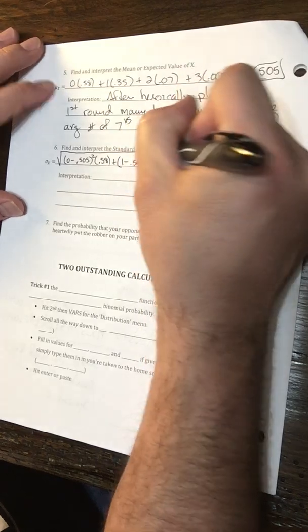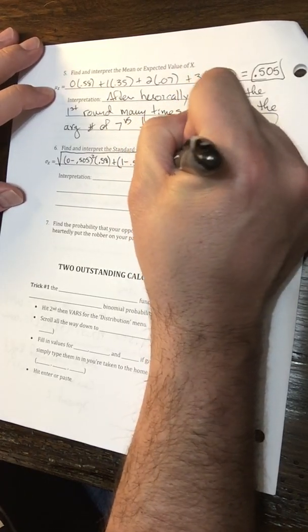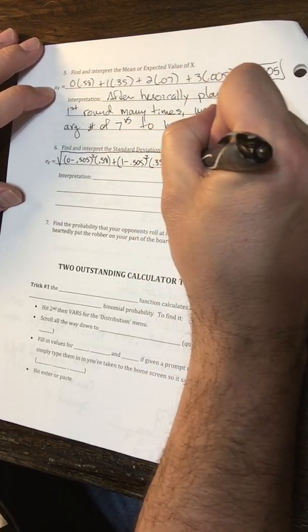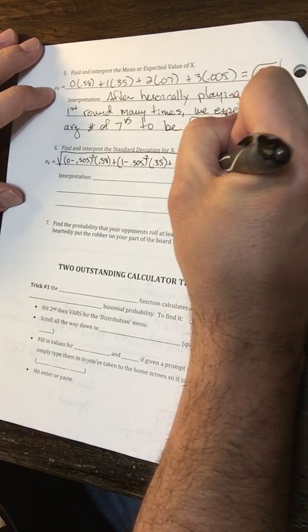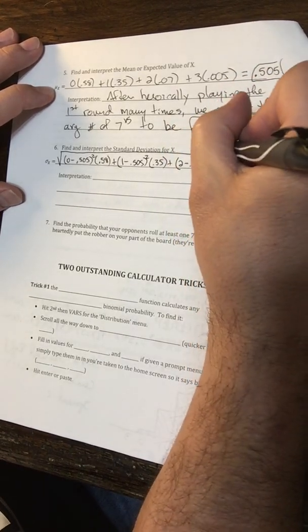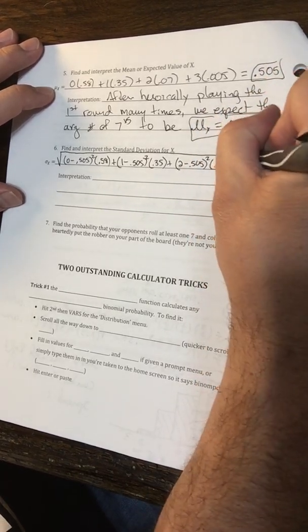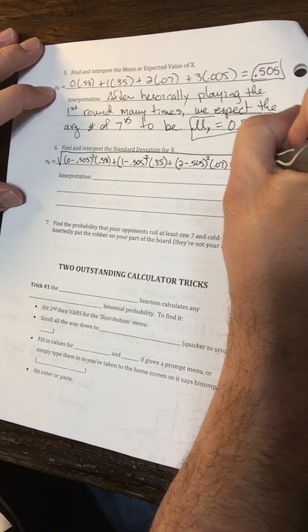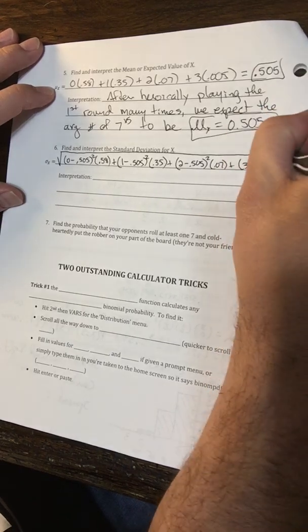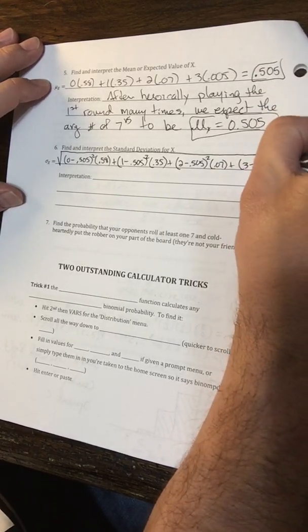That gets squared, and it's times 0.35. Then the third one is 2 minus 0.505. That gets squared, and it's times 0.07. And then 3 minus 0.505, and it's squared, and it's times 0.005.